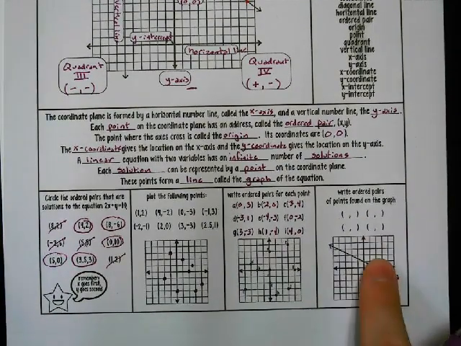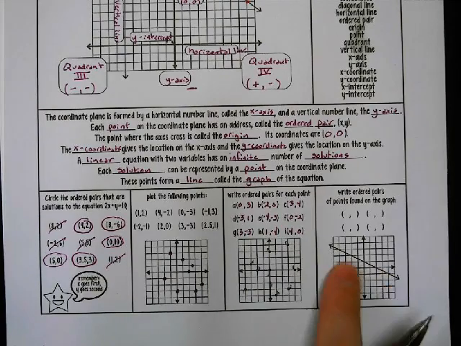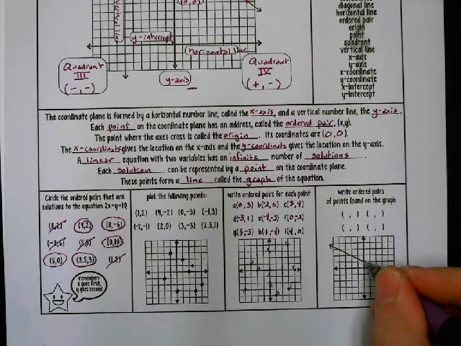Okay, so here's an ordered pair right there. So that's a lattice point. So that's the point 0, 1.